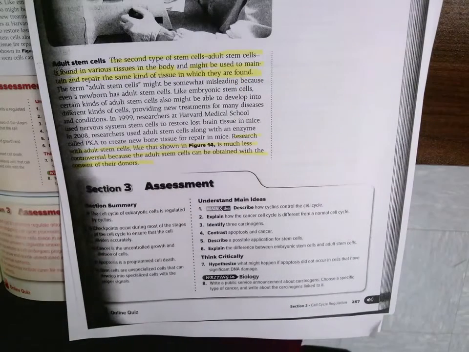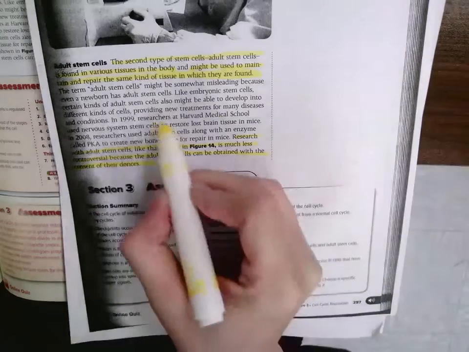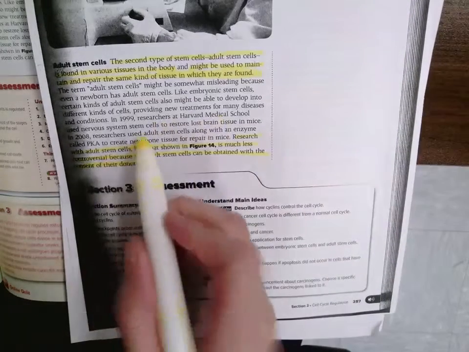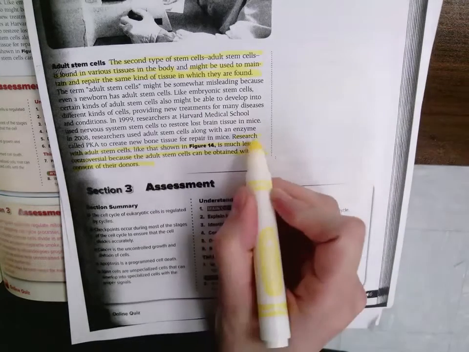The term adult stem cells might be somewhat misleading because even a newborn has adult stem cells. Like embryonic stem cells, certain kinds of adult stem cells also might be able to develop into different kinds of cells, providing new treatments for many diseases and conditions. In 1999, researchers at Harvard Medical School used nervous system cells to restore lost brain tissue in mice. In 2008, researchers used adult stem cells along with an enzyme called PKA to create new bone tissue for repair in mice. Highlight this last sentence.